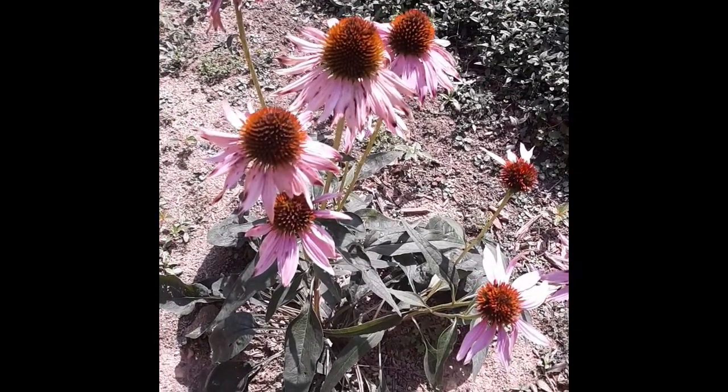Now, this plant is native to most of the eastern and central United States and can be found as far west as Colorado, north to Wisconsin, Michigan, and New York. However, it is most often seen in its natural environment here in Georgia and some other southern states. Here's the eastern purple coneflower.